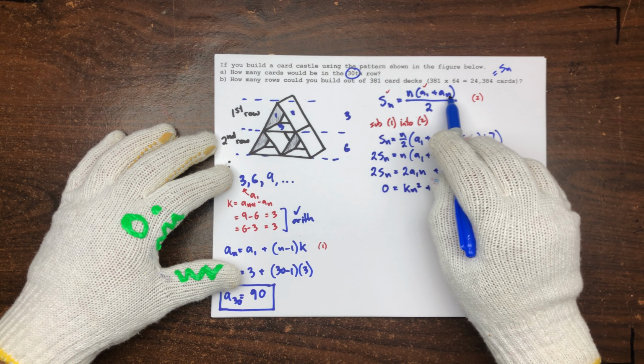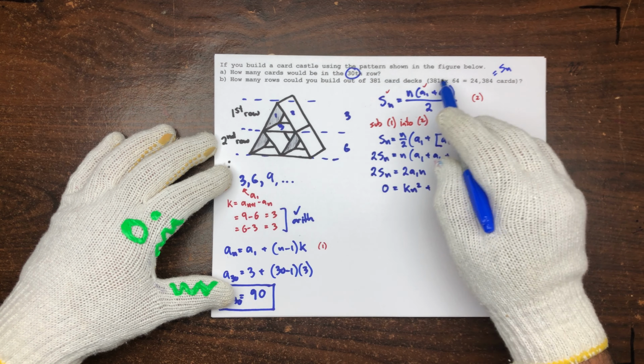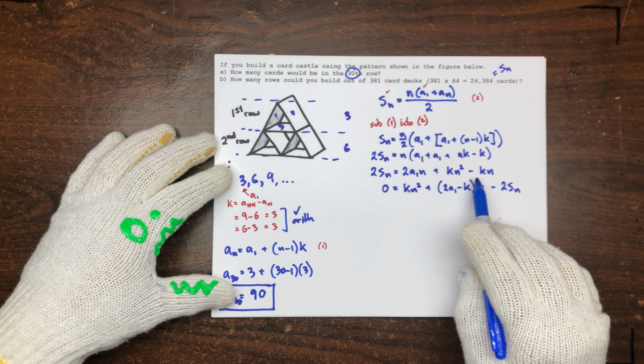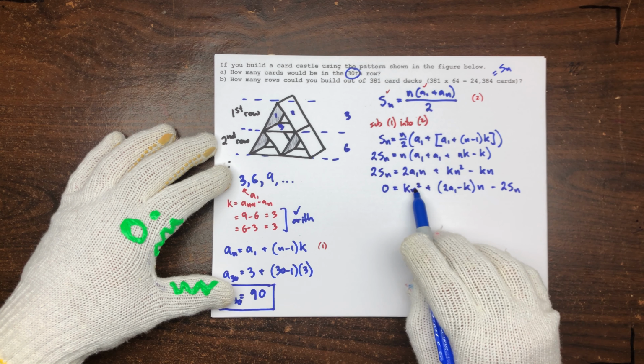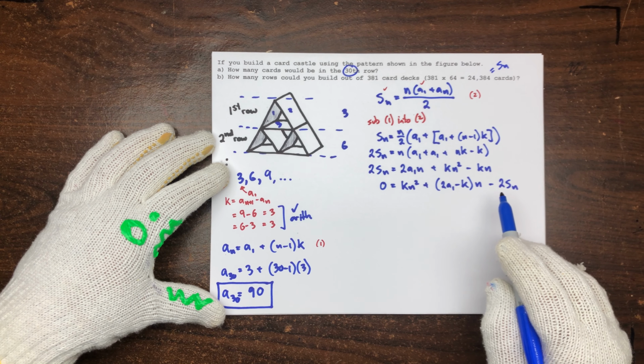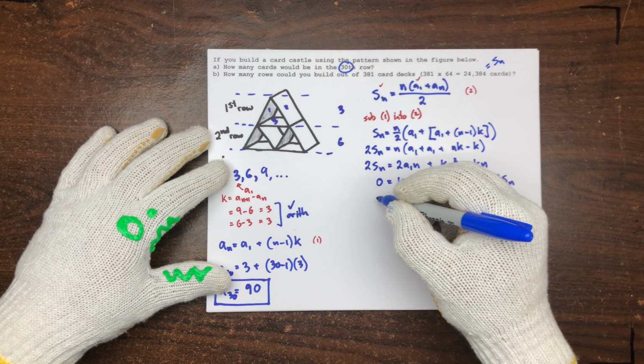We didn't know a_n and we didn't know n. That's why we did a substitution to get rid of our a_n. So all we didn't know is n. We can't solve for it directly just because it is a quadratic equation. We have an n squared and a single n in there. So we need to use the quadratic formula. So let's substitute some numbers in now.